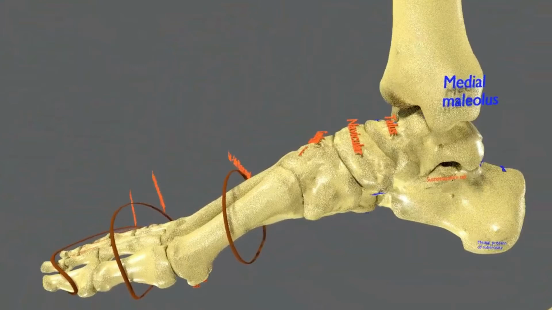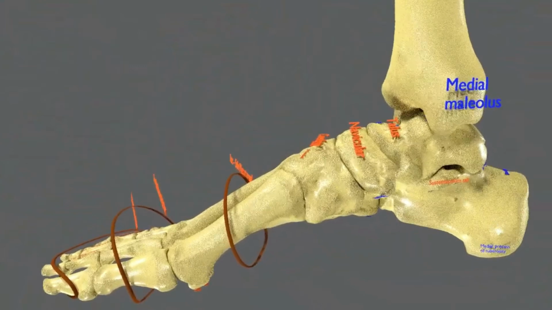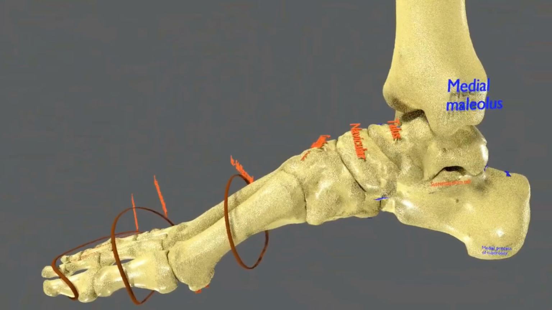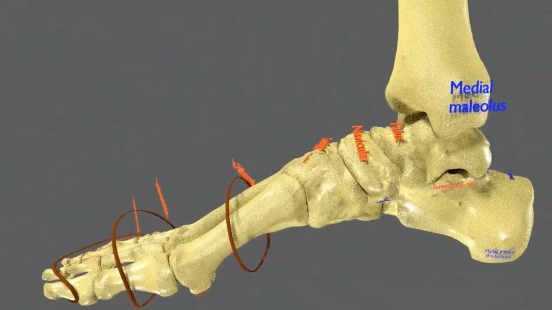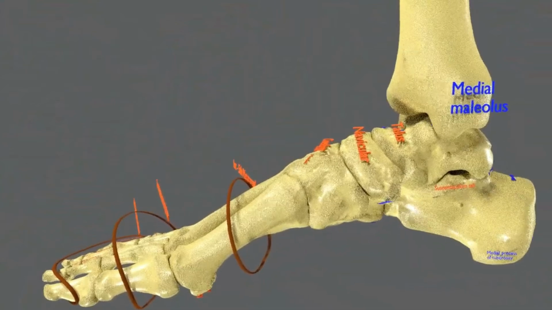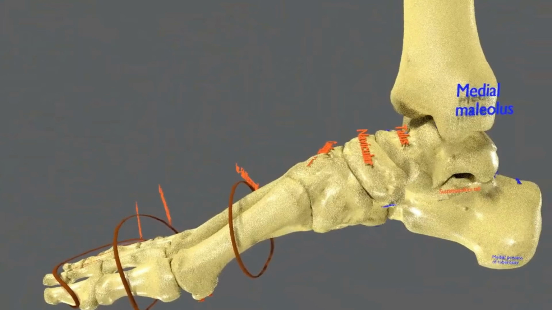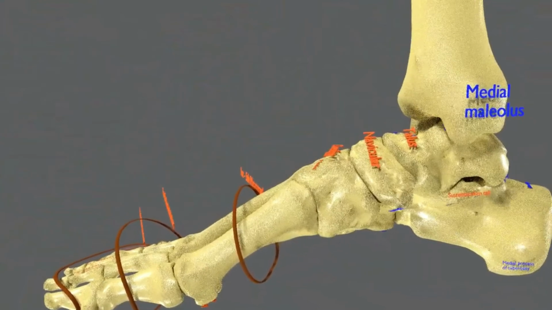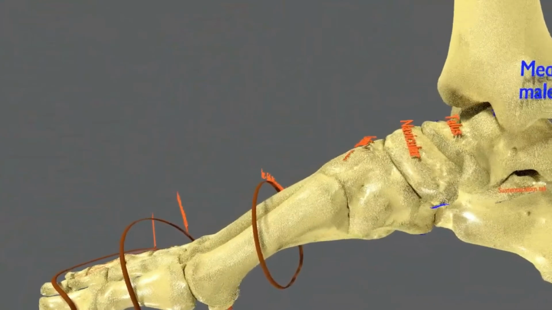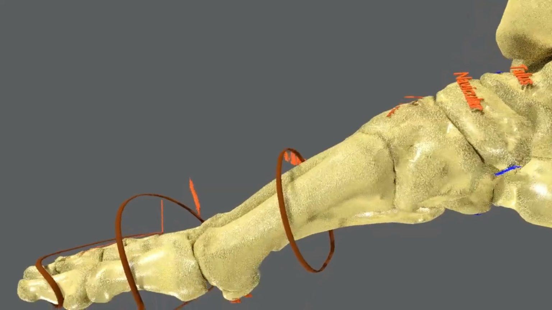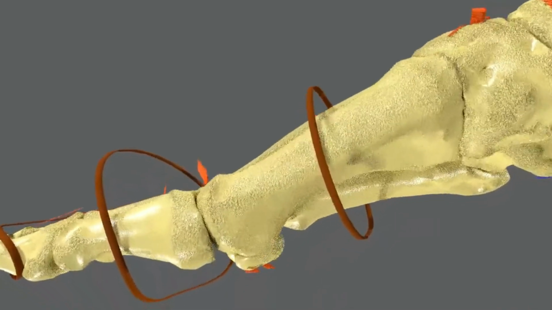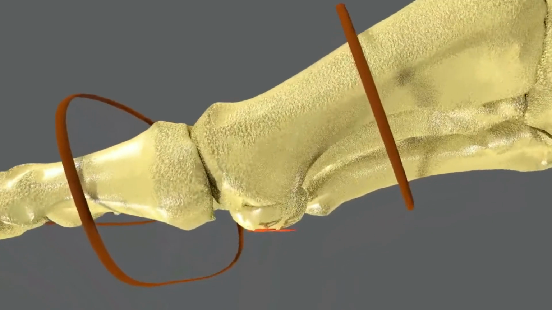Transverse arch present at the distal row of tarsal bones. Cuboid close to the ground is present laterally, and cuneiform close to the ground is present medially. Because of the arches of the foot, dorsiflexion, plantar flexion, inversion, eversion movements occur.